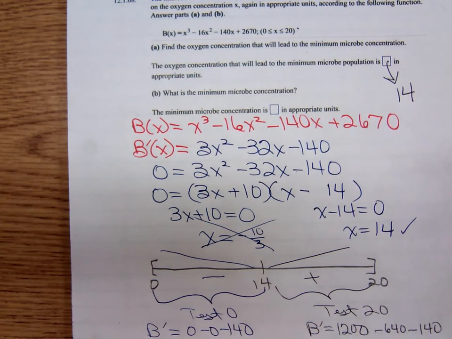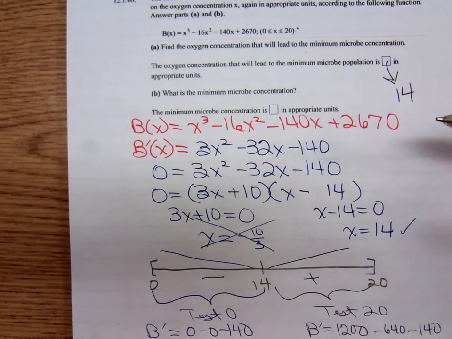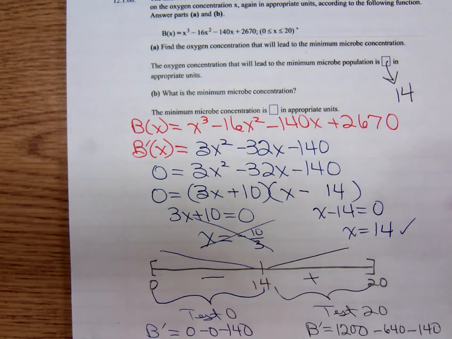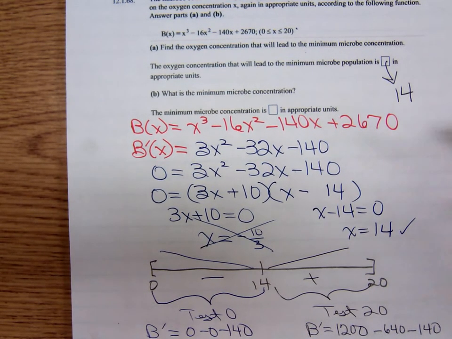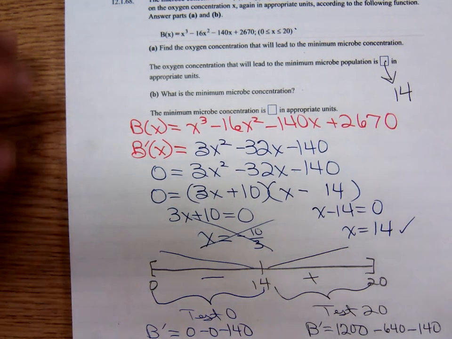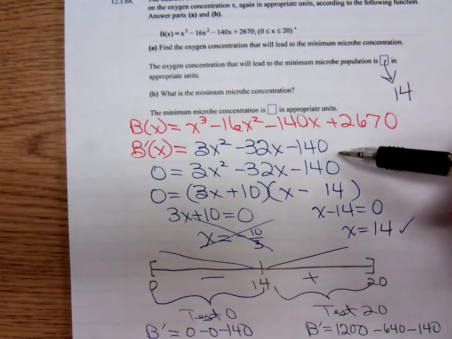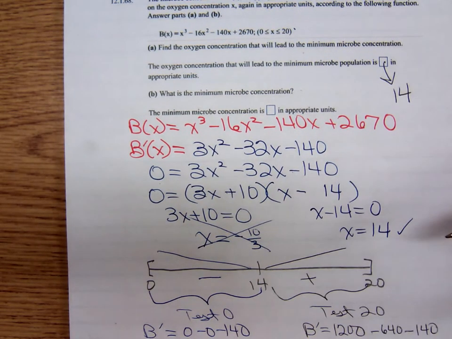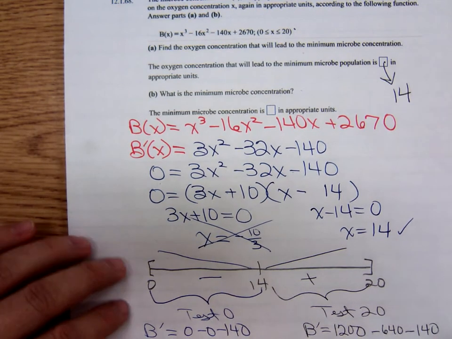In appropriate units. I don't know what units they used to measure oxygen levels. So whatever it is, it's 14 oxygen units. I'll call them OUs, 14 OUs for oxygen units. And then part B, what is that minimum microbe concentration? That's where we have to take the 14 and plug it into the original function. If we plugged 14 into the derivative, what would we get? We better get 0. That's where 14 came from. So plug the 14 into the original.